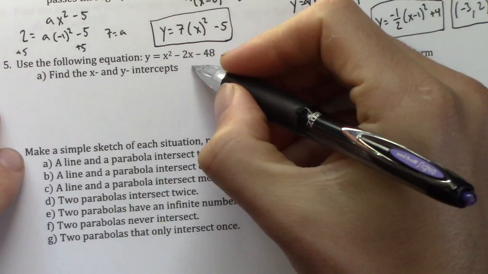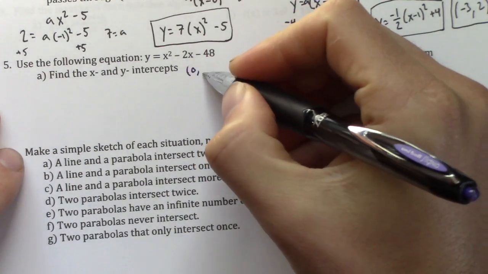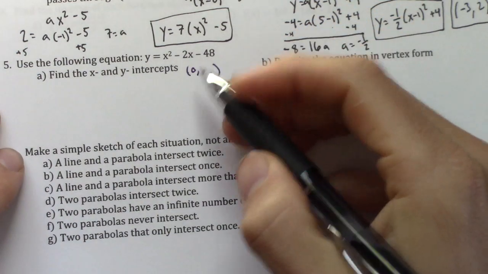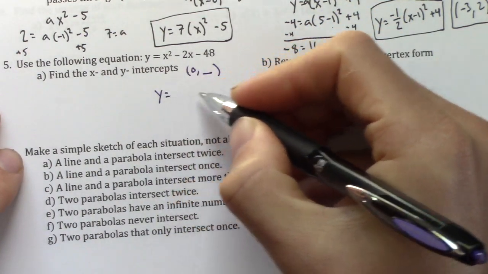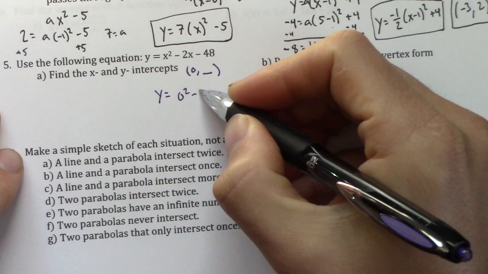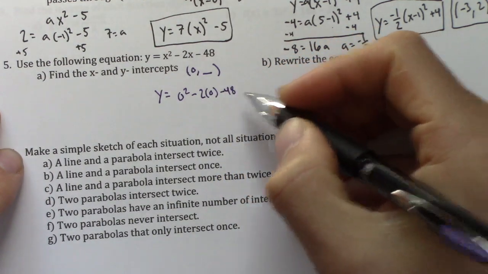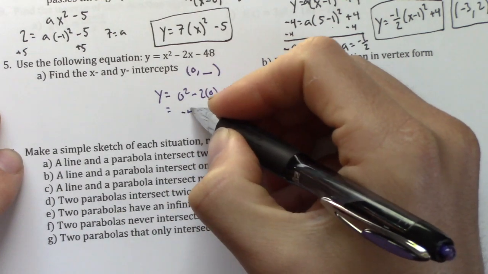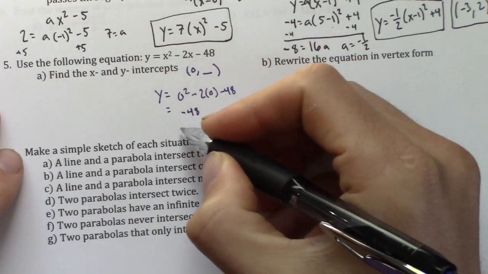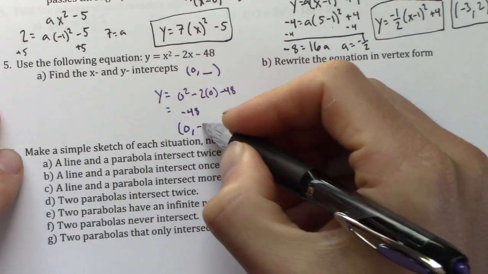Finding that y-intercept occurs when x is equal to 0. So in other words, I'm going to plug zeros in for x. And I've got y is equal to 0 squared minus 2 times 0 minus 48, or just minus 48. So that y-intercept will be the ordered pair (0, negative 48).